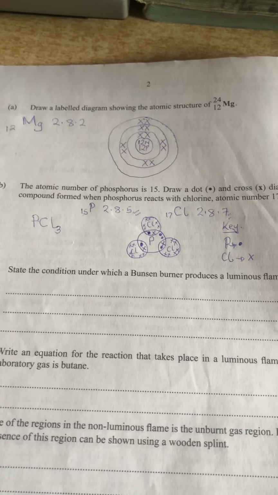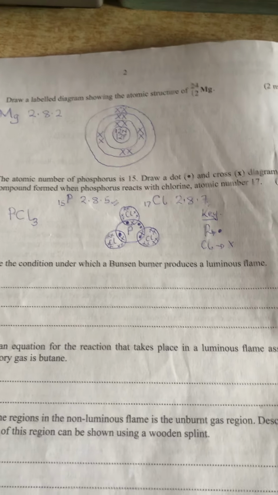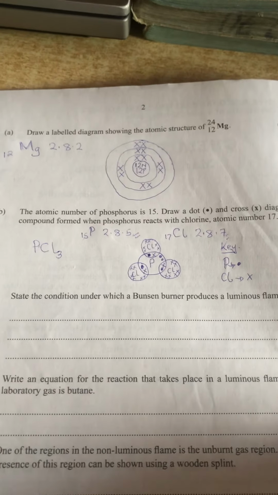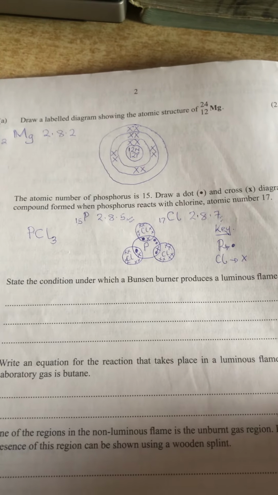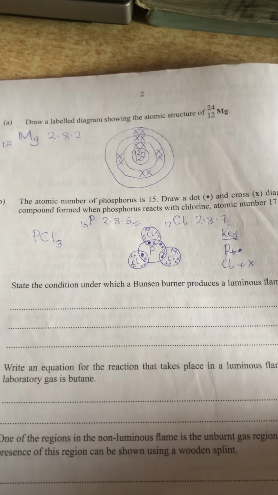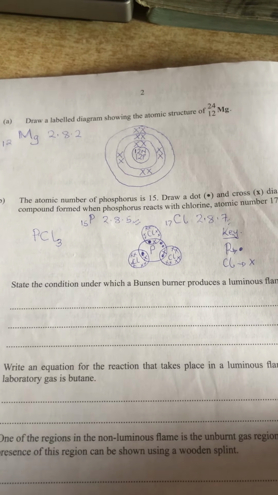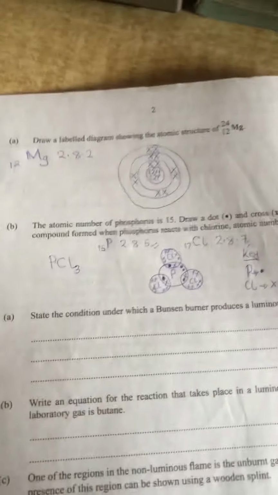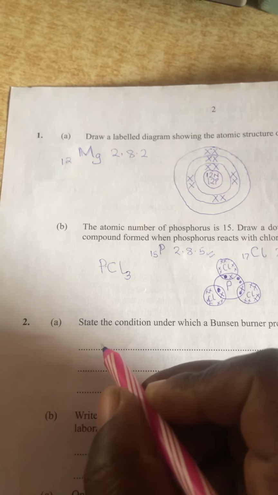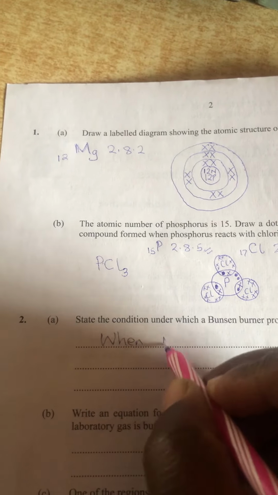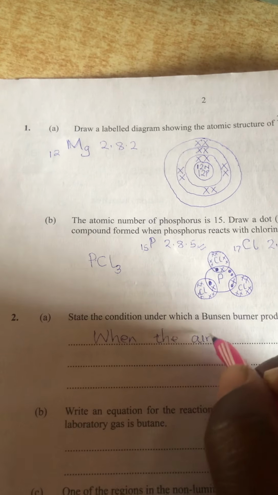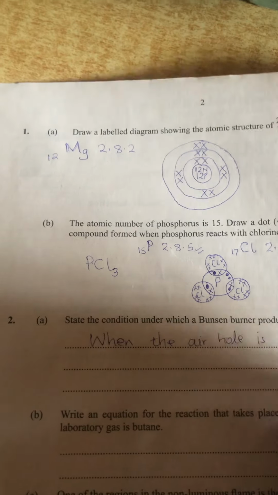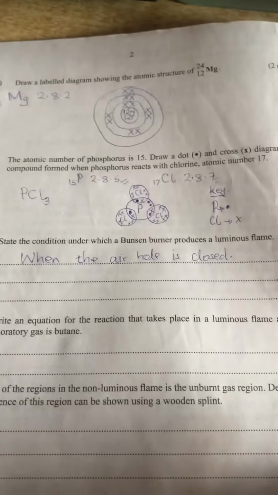State the condition under which a Bunsen burner produces a luminous flame, for 1 mark. So a Bunsen burner produces a luminous flame when the air hole is fully closed. Remember, this is a luminous flame. So our answer is when the air hole is closed. No more discussion there, just that.